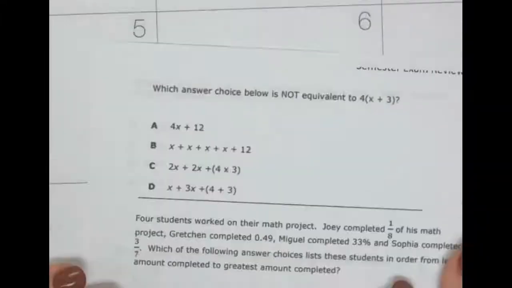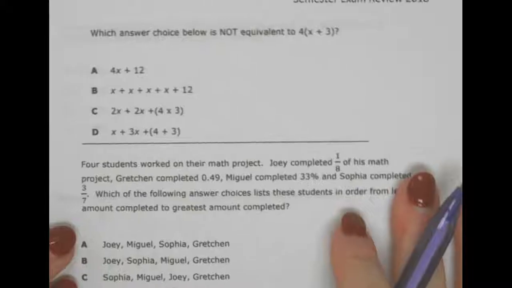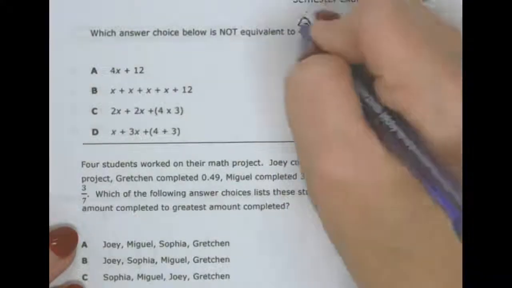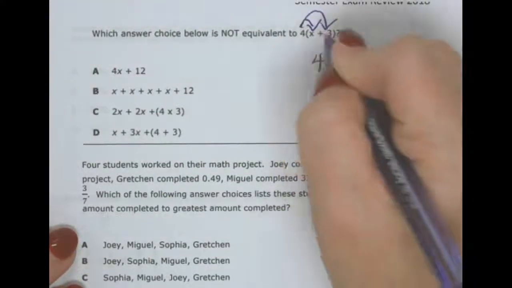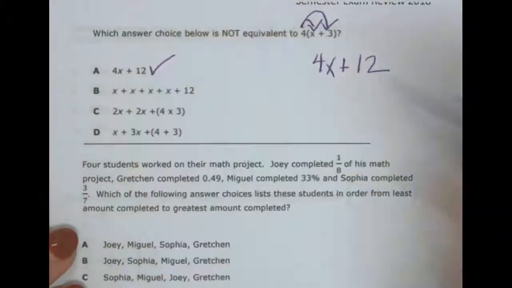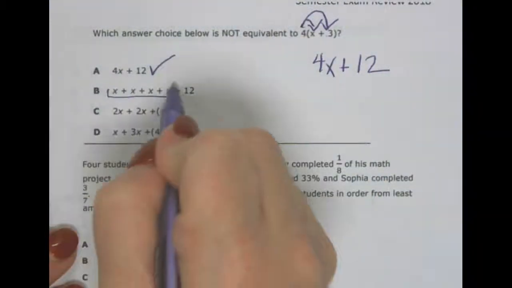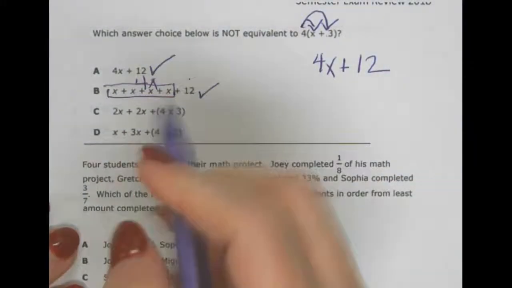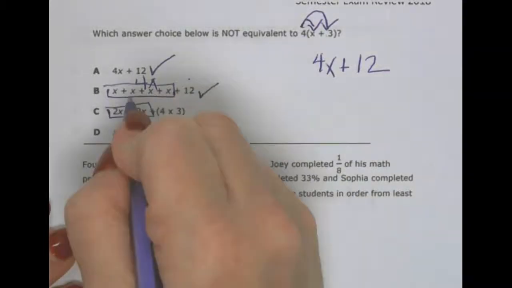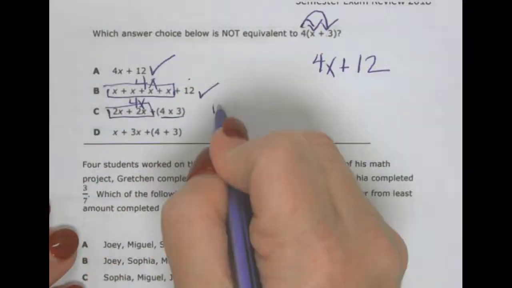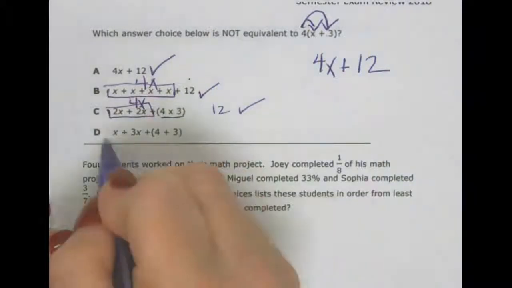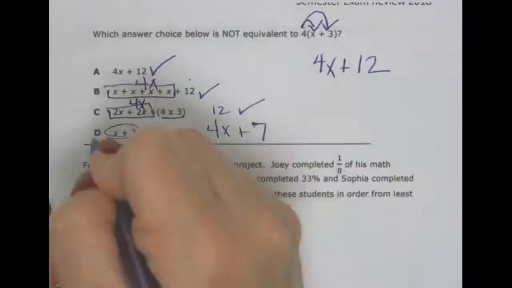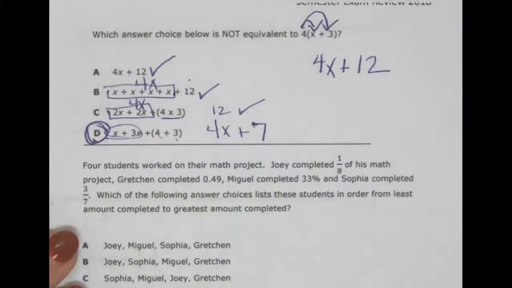Not equivalent to 4x, 4 and x plus 3. 4x plus 4 times 3 is 12. So this is 4x plus 12. So this is 1. This is 4x, and 4 times 3 is 12. So this is 1. This is 4x plus 4 plus 3, which is 7. So my answer is D.